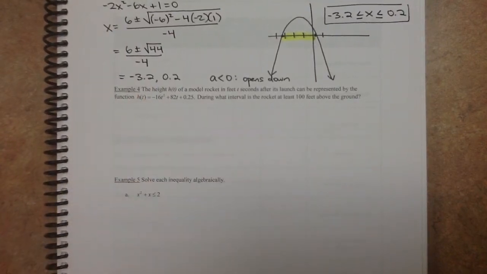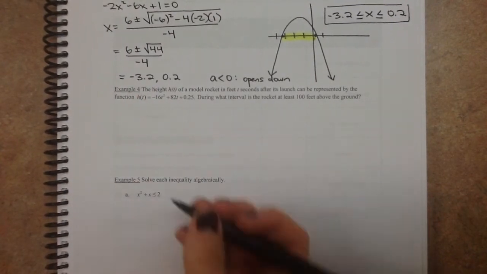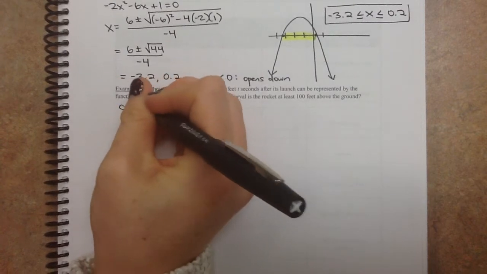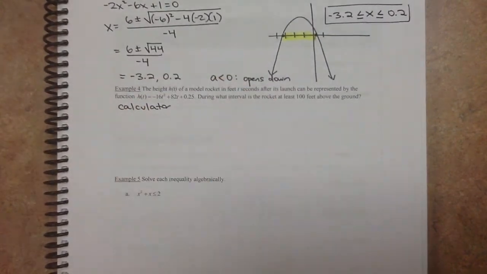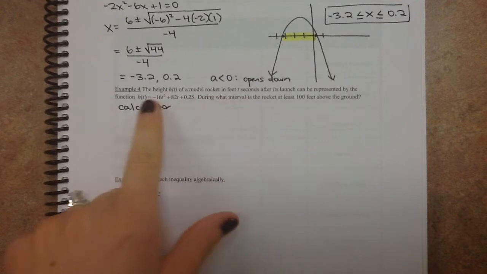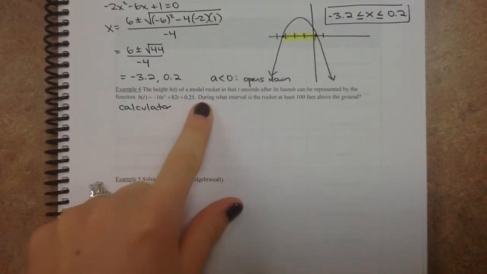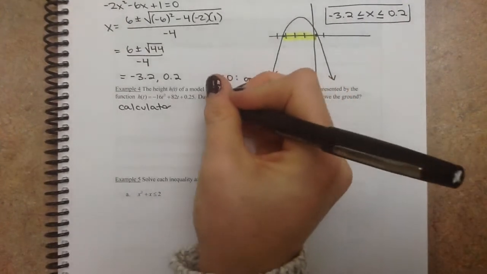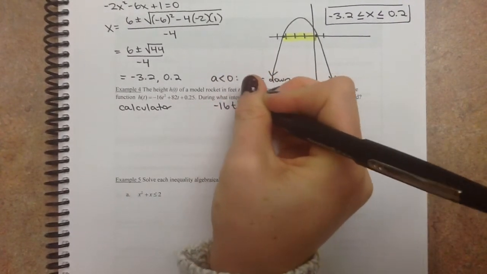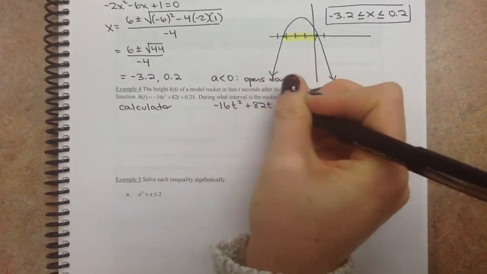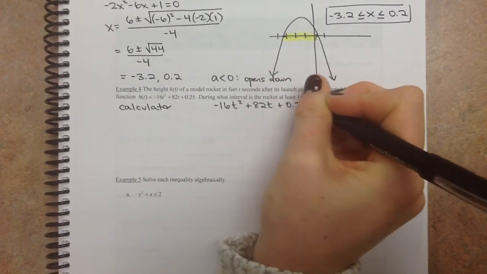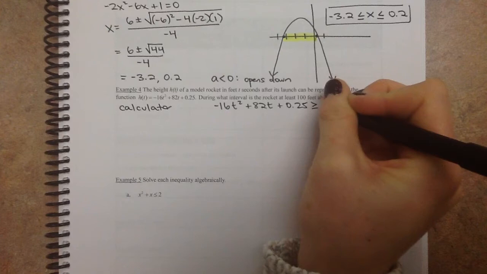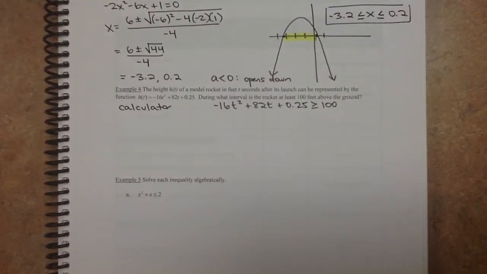Okay, we've got this example right here, and I'm going to teach you how to use your calculator to get these intersection points. Okay, so we are looking for this equation right here. And then it says, during what interval is the rocket at least 100 feet above the ground? So we're going to take this equation, and we want it to be at least 100 feet above the ground. So that's a greater than or equal to. I know the word least can be misleading, but at least means that much or higher.